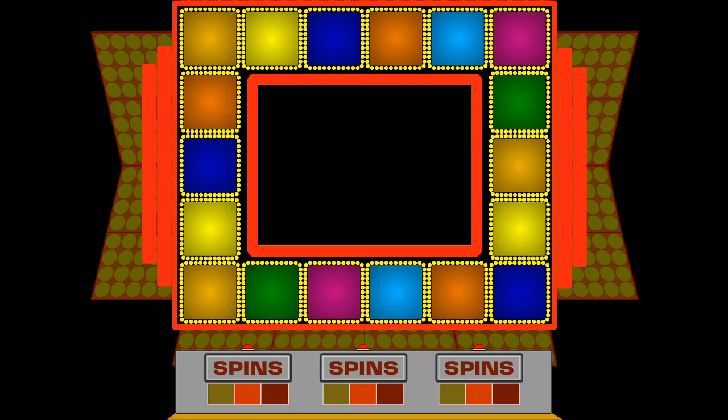So from this point, the Page Up key moves us through the opening and takes us into the first question round. Here's what that looks like.